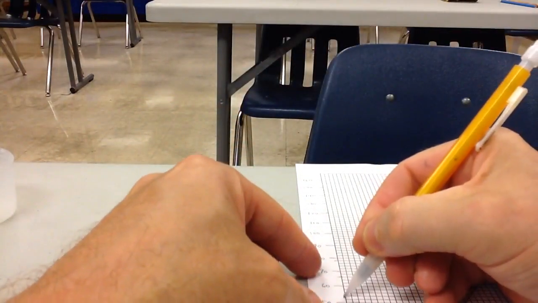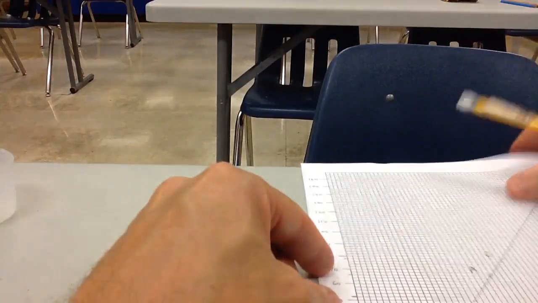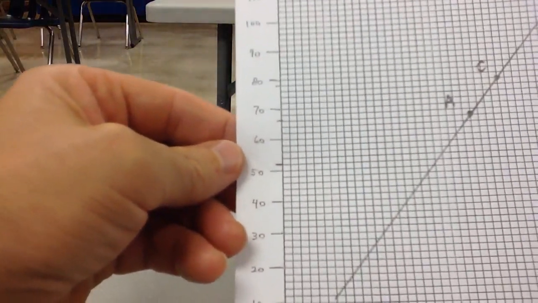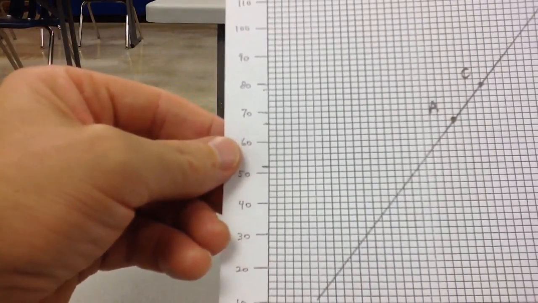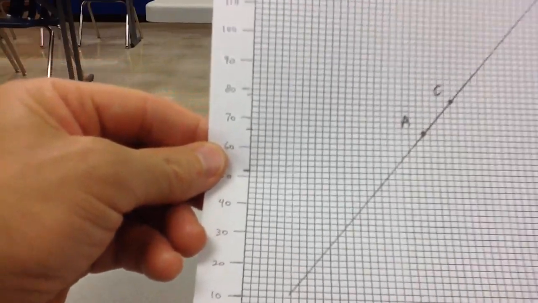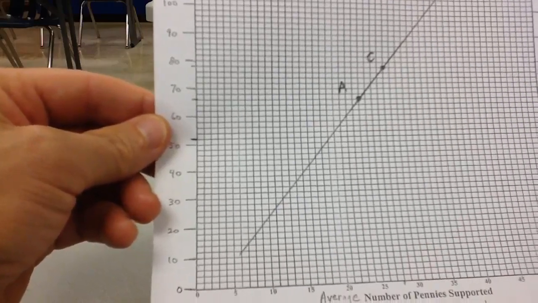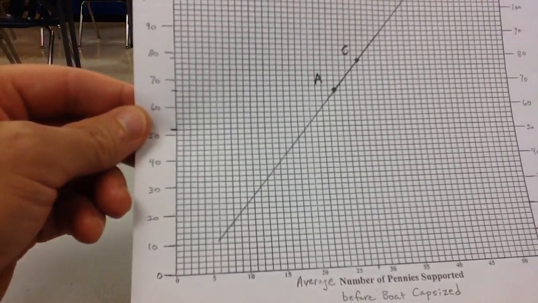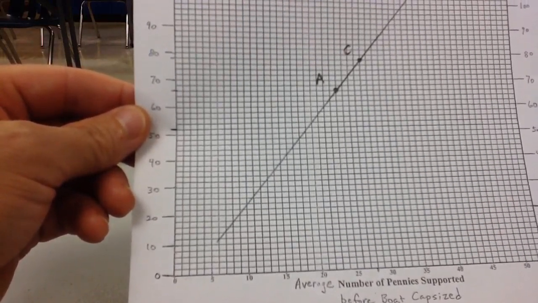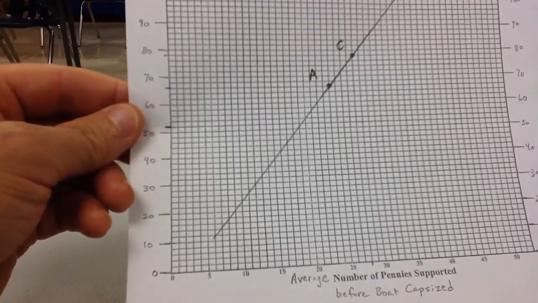And so the first spot we would plot the point would be right there, 52. And then this is our prediction. So before we actually put the pennies in there, we're going to be able to come up with a very accurate prediction of how many pennies that boat will hold.